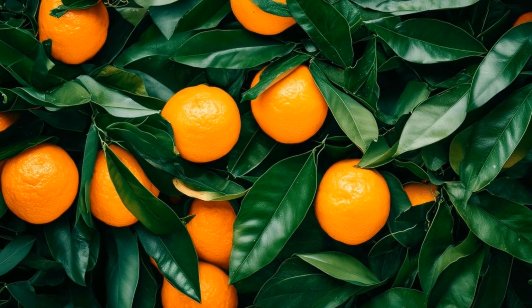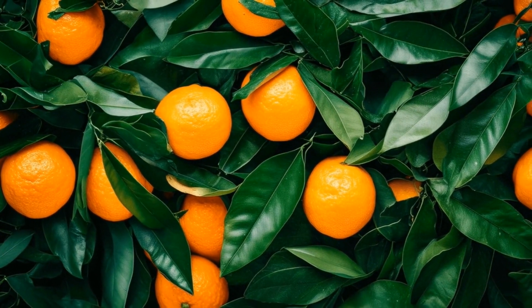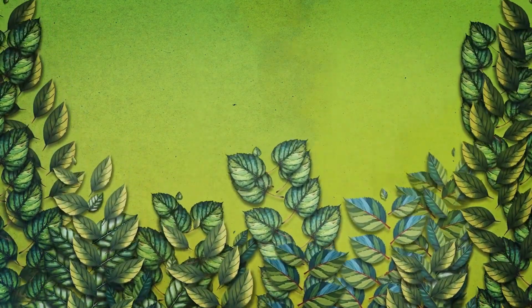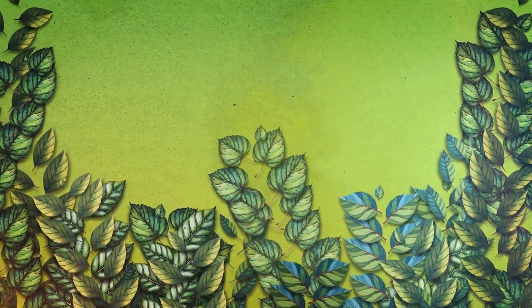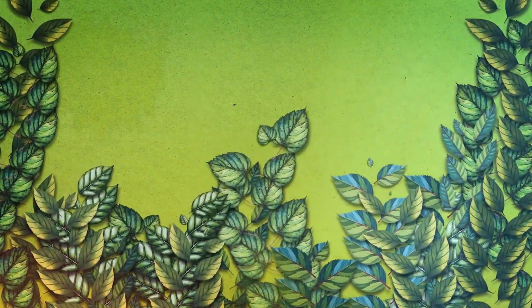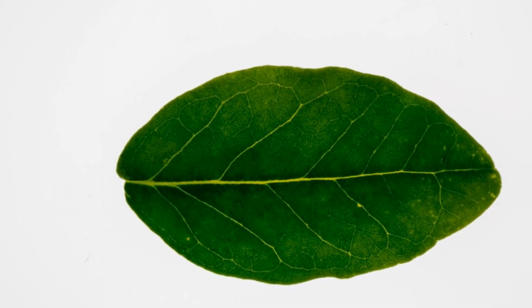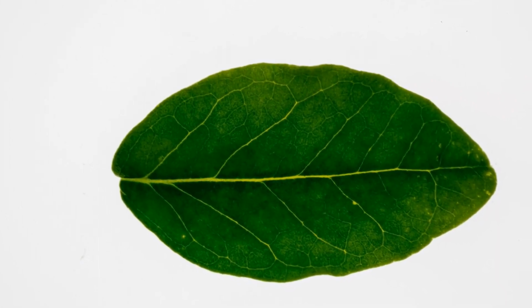When identifying citrus trees, pay attention to key leaf features. Leaf shapes can be ovate, lanceolate, elliptical, or oblong. Margins may be smooth, serrated, lobed, or entire. Vein patterns can be pinnate, resembling a feather, or palmate, radiating from a central point.